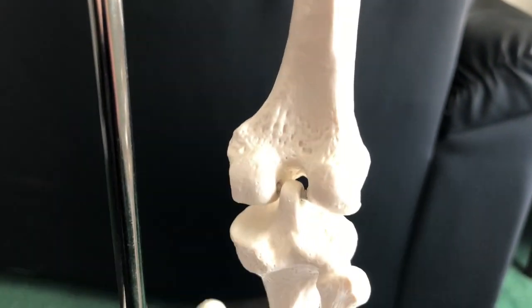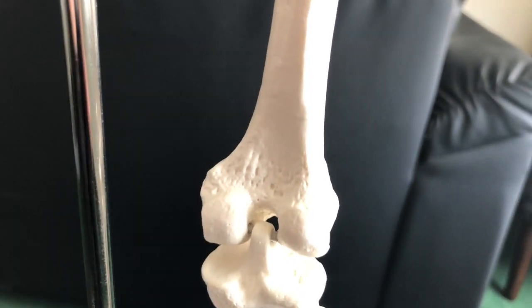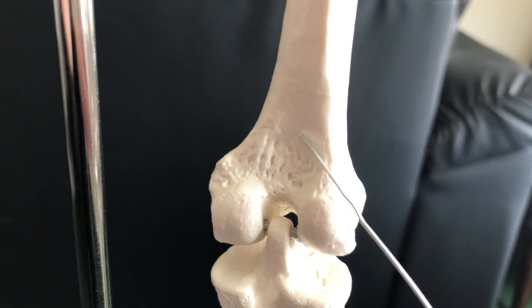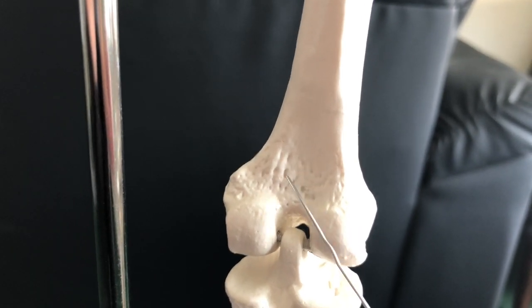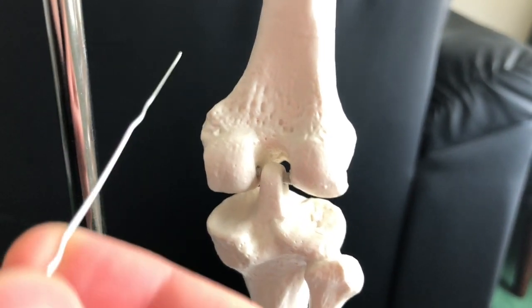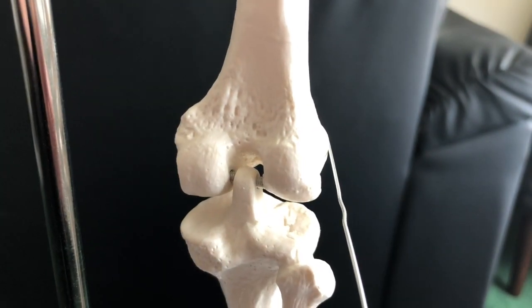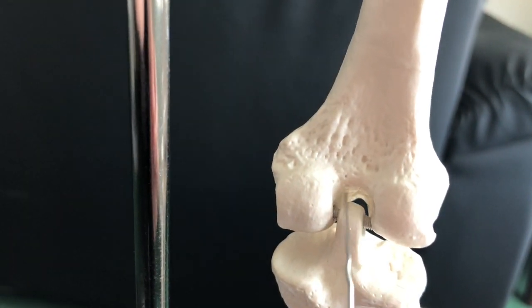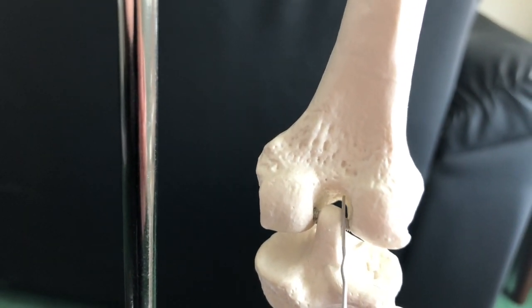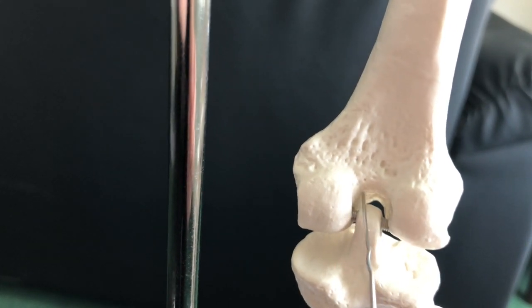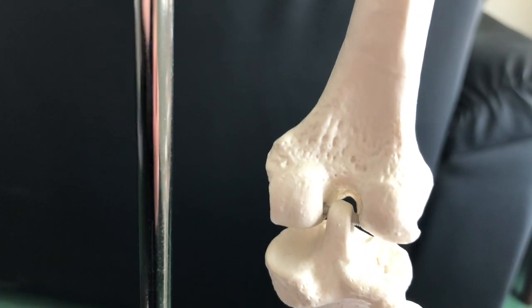Then on the distal aspect of the femur bone, you have another little indentation. This is called the popliteal surface of the femur bone. And you have your medial and lateral condyles with their respective medial and lateral epicondyles. This groove in between the two condyles is referred to as the intercondylar fossa of the femur bone.